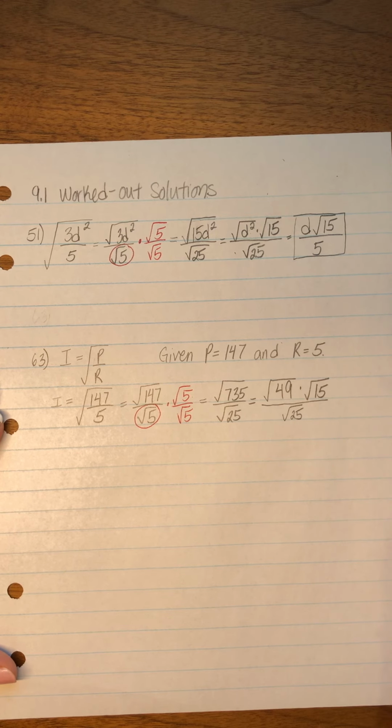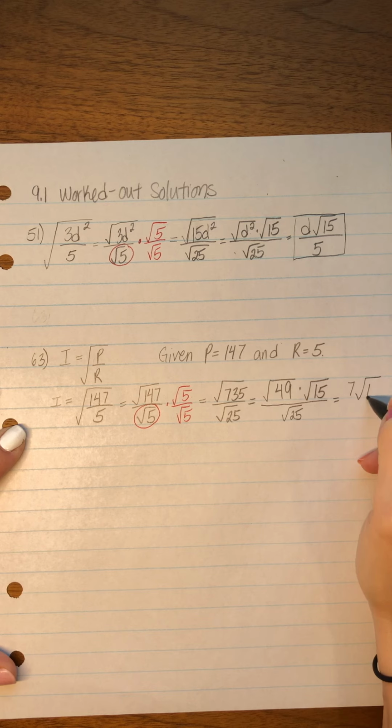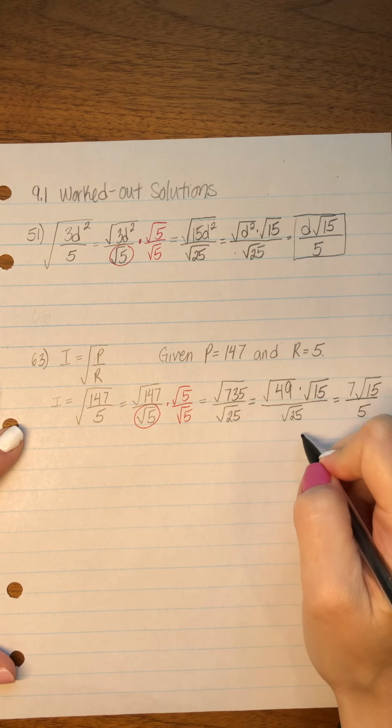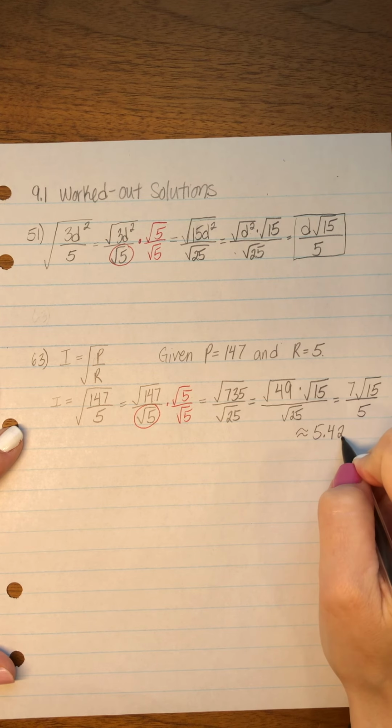Now we're going to take the square root of the perfect squares. The square root of 49 is 7, and the square root of 15 stays, over the square root of 25, which is 5. Now if we wanted to leave our answer like that, we could, but the question wanted us to round to the nearest hundredth. So we can also say that this is approximately 5.42 amps.